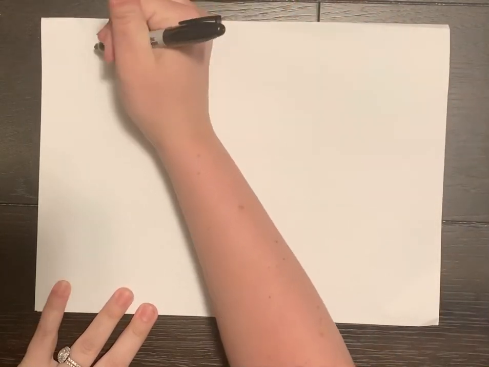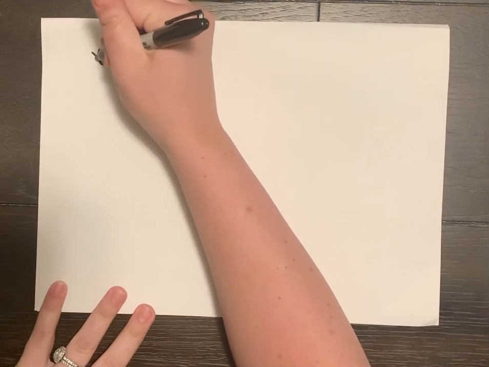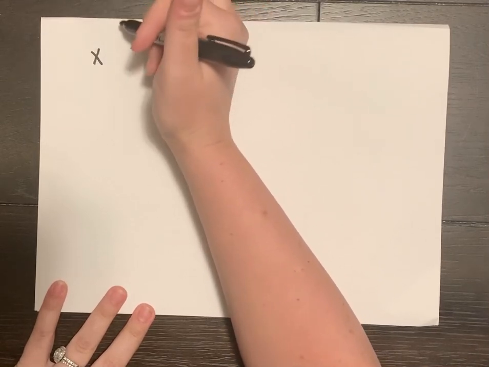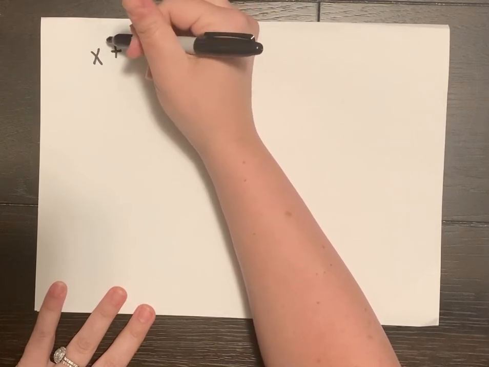All right, so for this lesson, we're gonna solve a system of equations by either adding or subtracting them. So I'm gonna go ahead and just start. If you would like to follow along and do this with me, grab some paper and a pencil, and we're going to first do this system of equations.